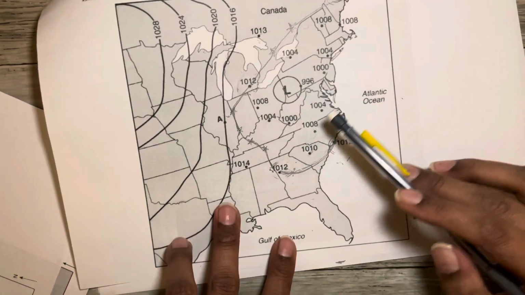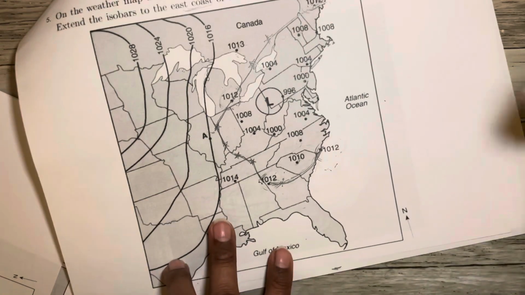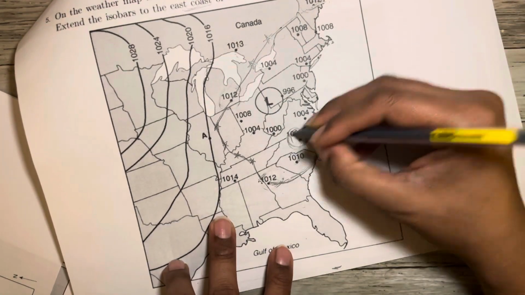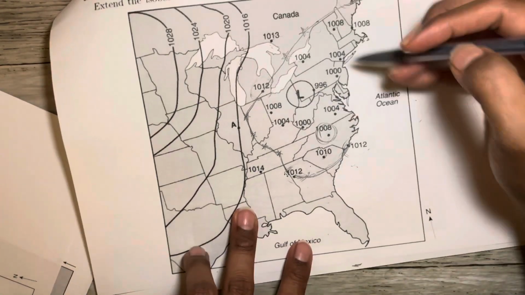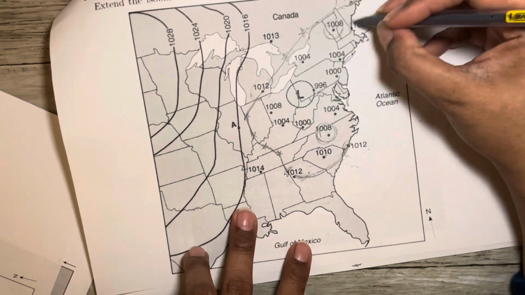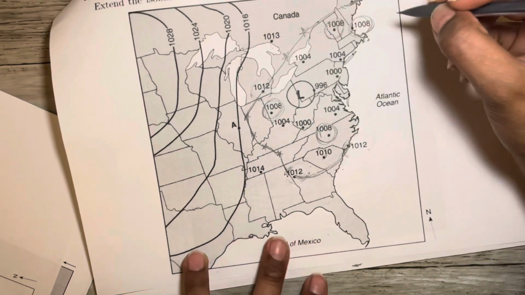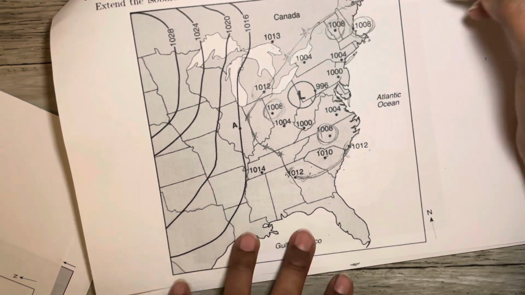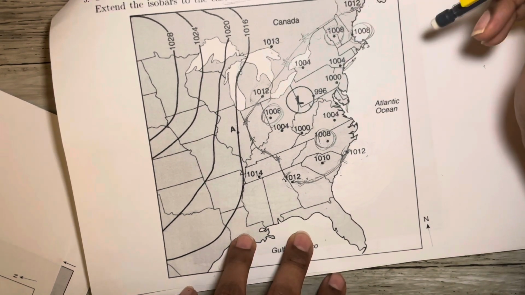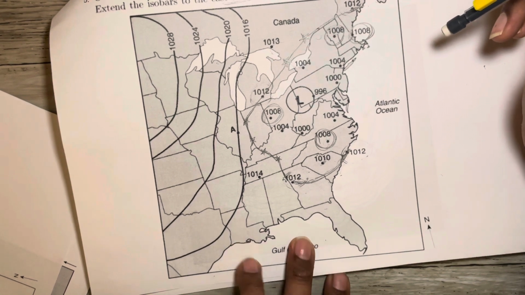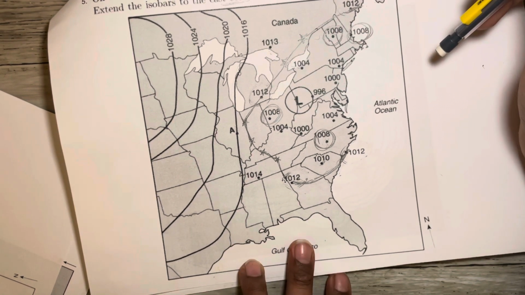So let's find all my 1008s. That's my first step. Here's a 1008. Here's a 1008. Here's a 1008. Here's a 1008. I don't see any more 1008s.